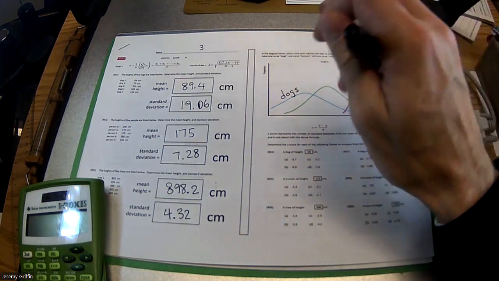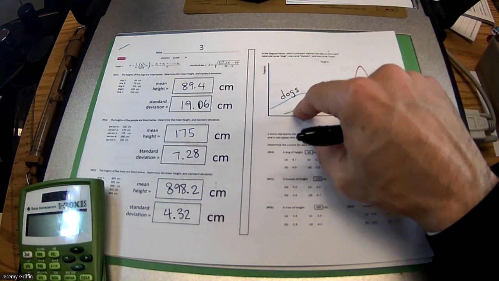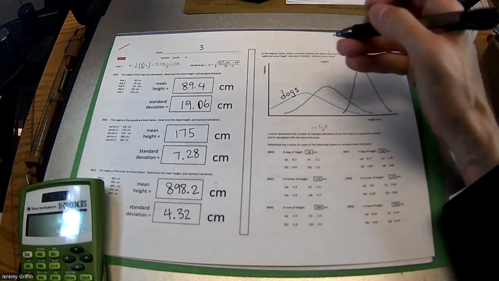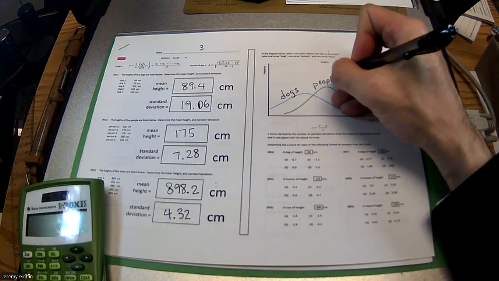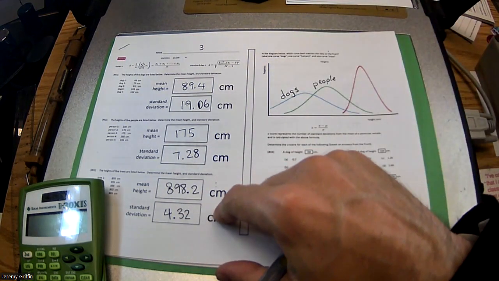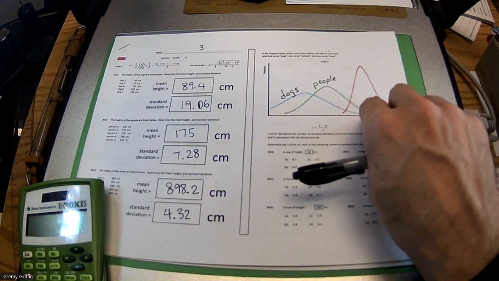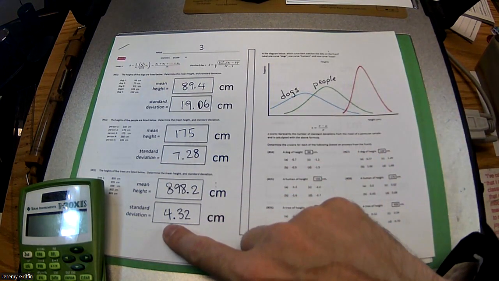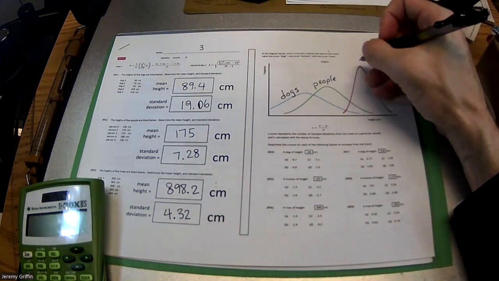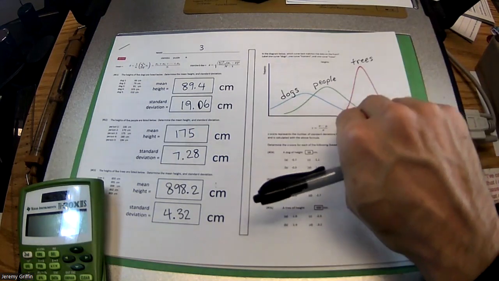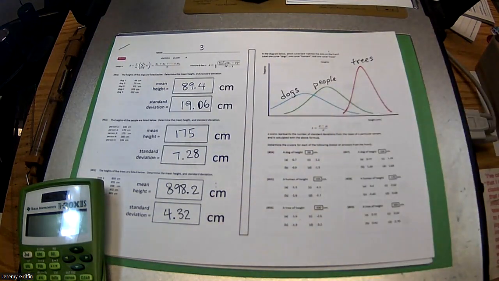Label it dogs. Now, which one's kind of in the middle, with a medium height but also medium variability? There's your people. And then if you look at your trees, I made the trees really tall, which means it's furthest to the right on the graph, but it also gave it hardly any standard deviation at all. It made all the trees about the same height. So wouldn't this have to represent trees for both of those reasons? It's furthest to the right, and they're also bunched closer together.